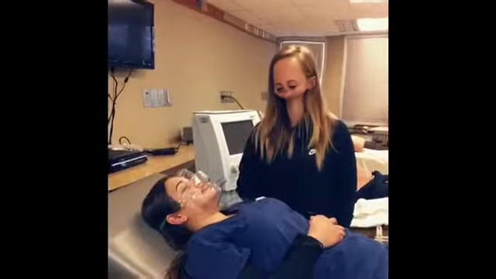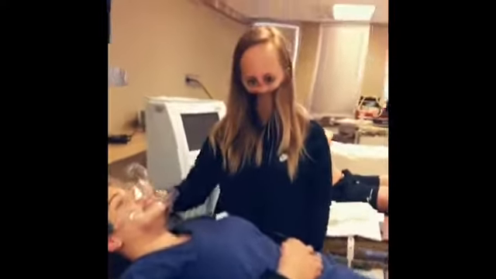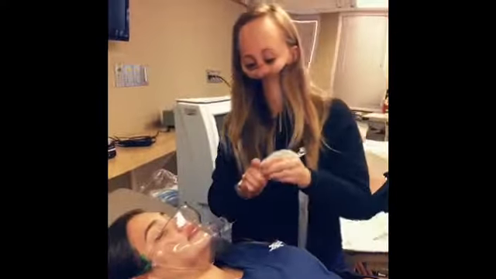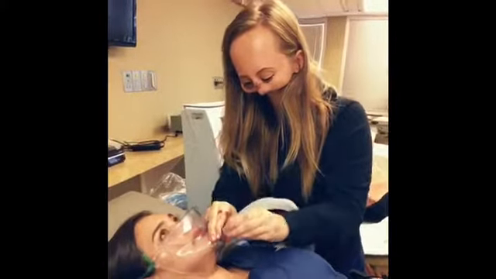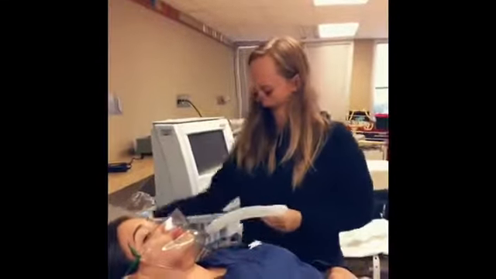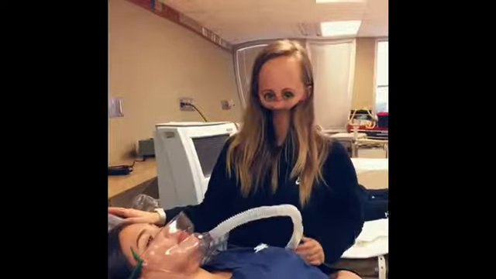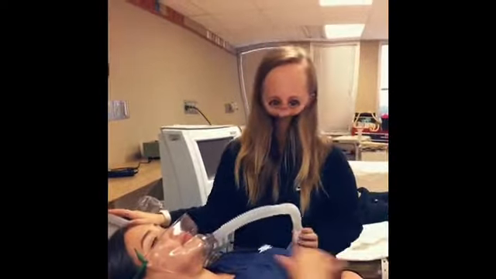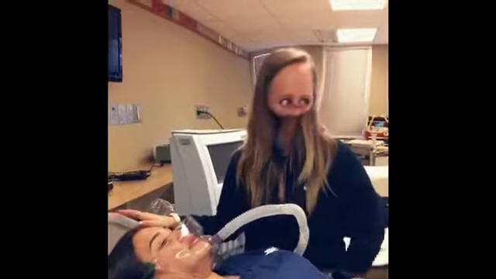Now we have a face tent. This soft aerosol mask fits loosely around the patient's face and neck, delivers humidified oxygen or air at 8 to 12 liters per minute, and delivers an FiO2 of 28 to 100%. This mask, or face tent, is often used as an alternative to an aerosol mask, especially for patients who feel claustrophobic. Also used for burn victims and those who need a high flow.